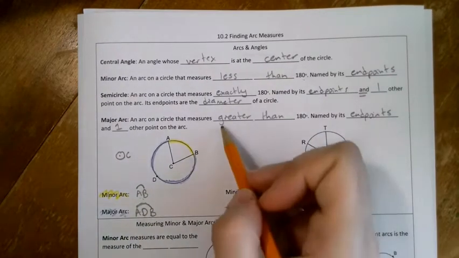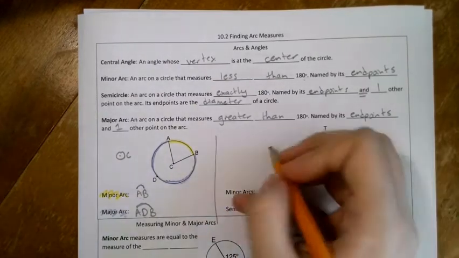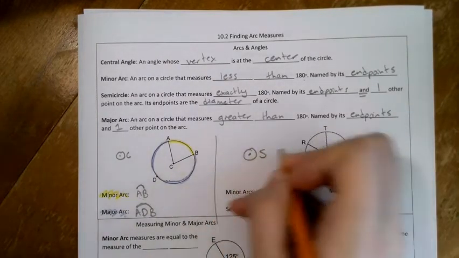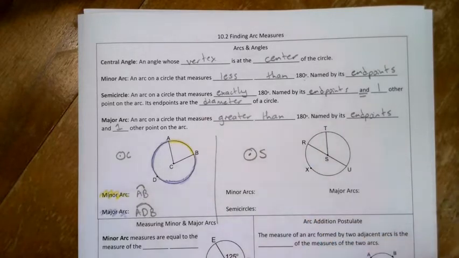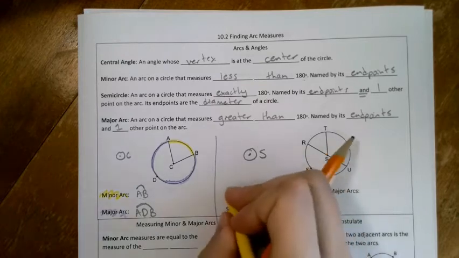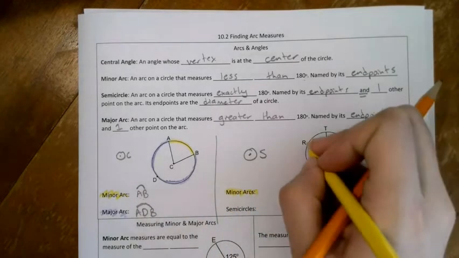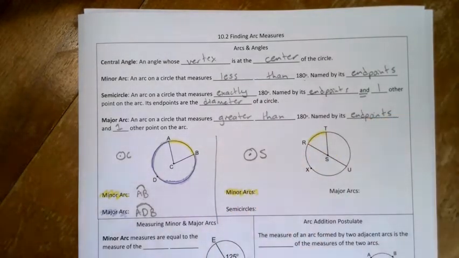So let's take a look at circle S. Let's see if we can name some minor arcs, major arcs, and semicircles. Minor arcs would be arc RT right here.